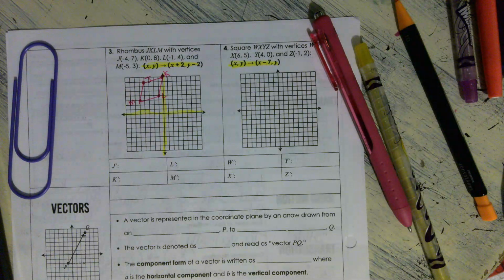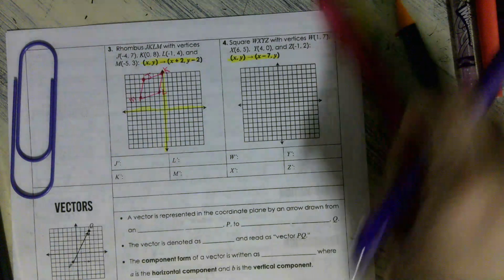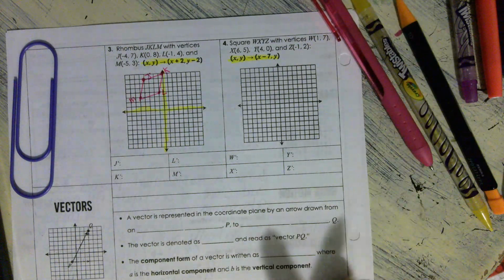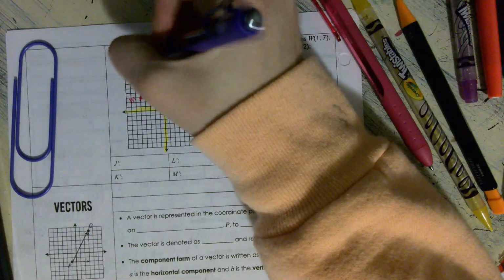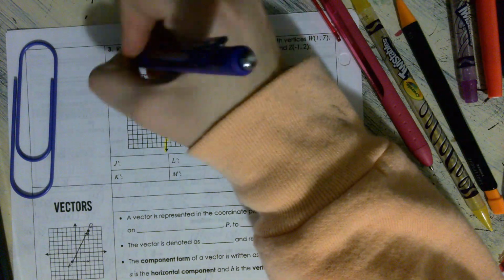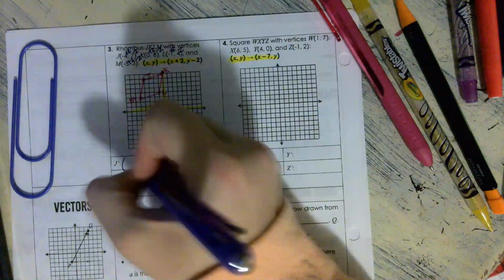Okay, so our... ooh, I almost missed the word there, didn't I? Our coordinate notation. Coordinate notation tells us we're adding 2 to our x's and subtracting 2 from our y's. So plus 2 minus 2, plus 2 minus 2, plus 2 minus 2, plus 2 minus 2. So I've got my pre-image built here.